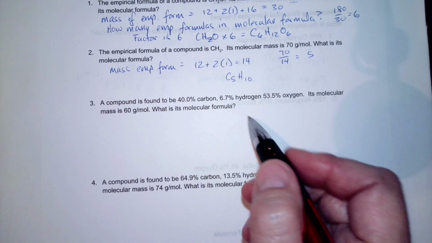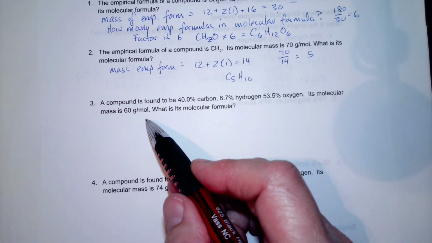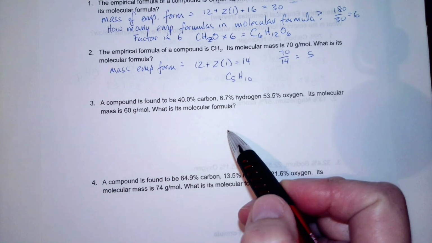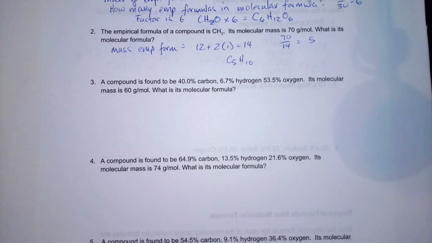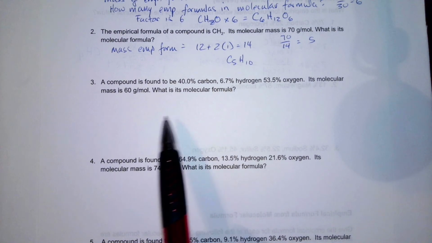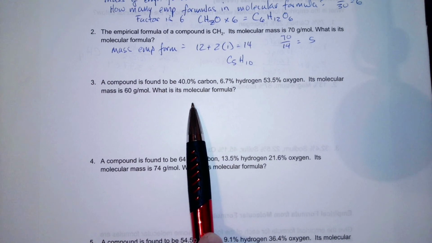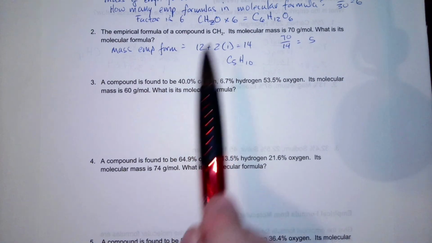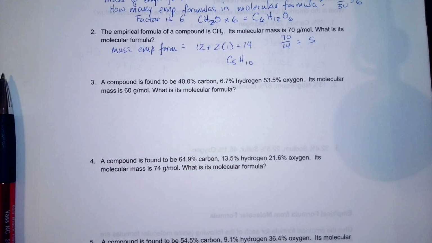Okay, here you need to find the empirical formula. Find the mass of the empirical formula and use that to find the molecular formula. This video is going to go over length and not upload if I do any of these, but this is the same procedure that I showed on page 1 of the worksheet, and then just add this additional step. Remember, please show your work.